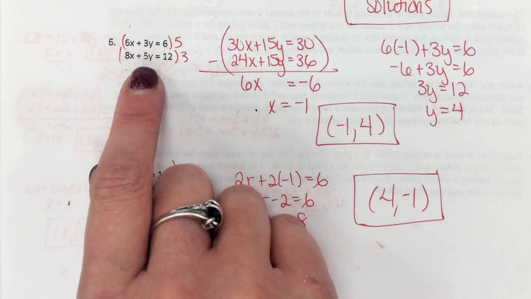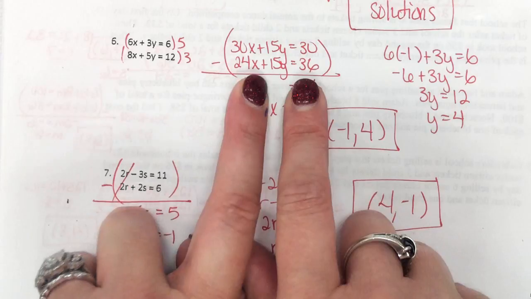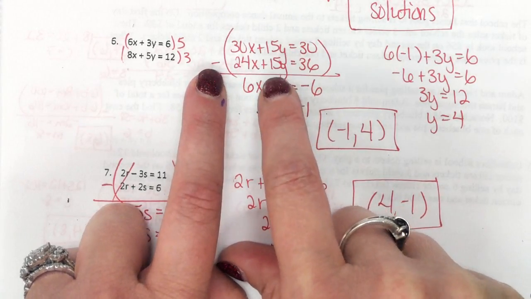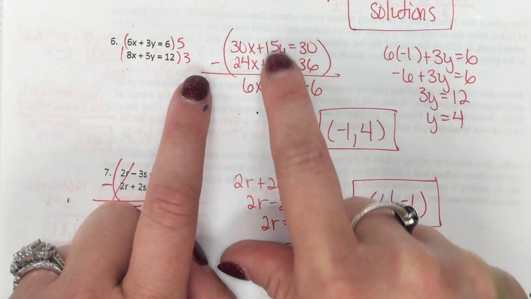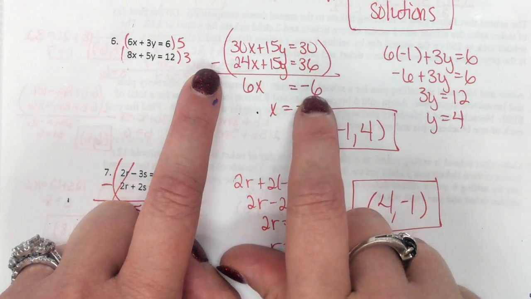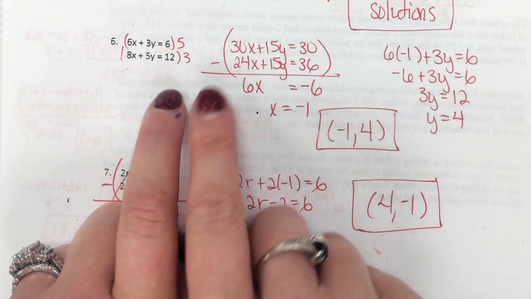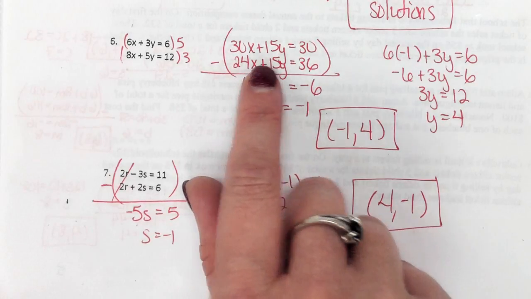You okay with that? All right, and then I multiplied everything. You okay with all that? All right, and then I subtracted because you have 15 and 15. So 30 minus 24 is 6. 15 minus 15 is 0. And 30 minus 36 is -6. You okay with that? Yeah, that minus sign is where it gets most of y'all right there, because y'all forget to subtract everything.